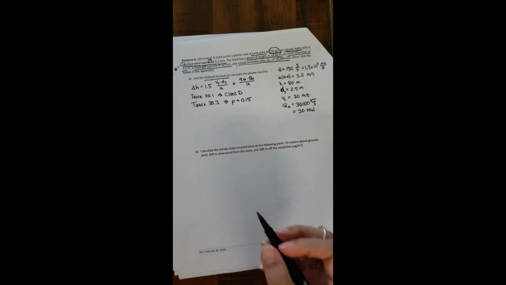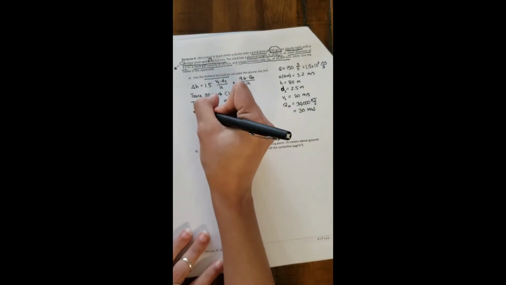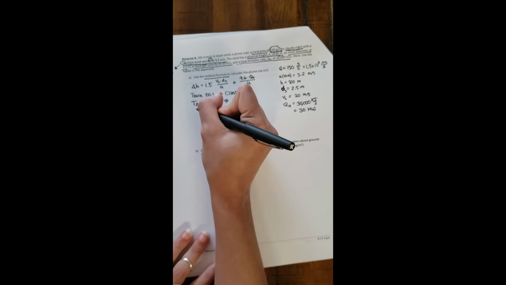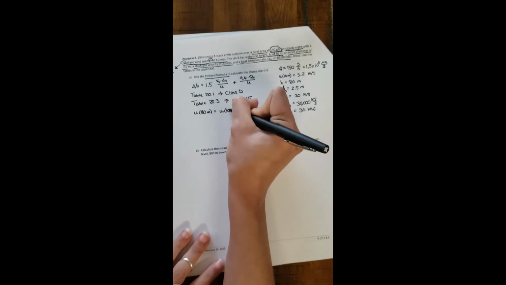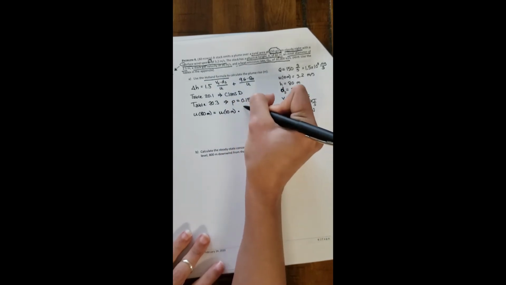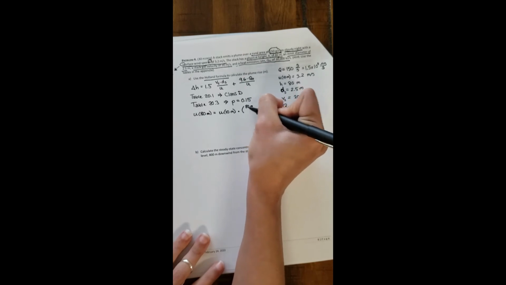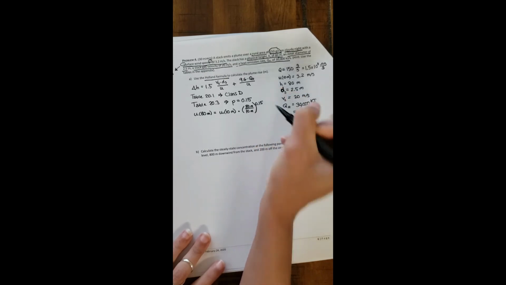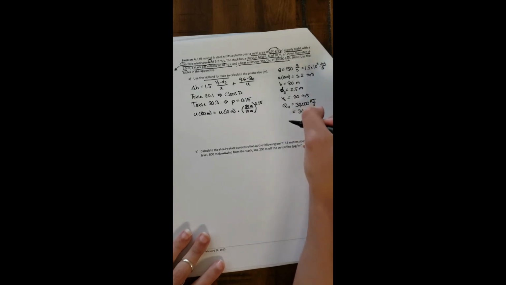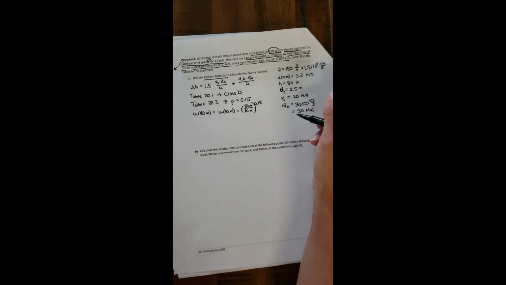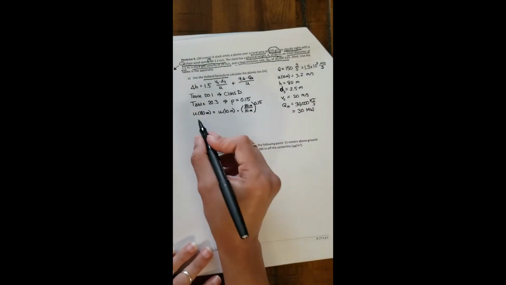Now we'll copy over our equation for our wind speed adjustment, and our wind speed at 80 meters is equal to our wind speed at 10 meters times 80 meters divided by 10 meters, all of that to the 0.15 power. So that's just basically a rearrangement of the equation that we had on the back of the sheet for the two different wind speed values.